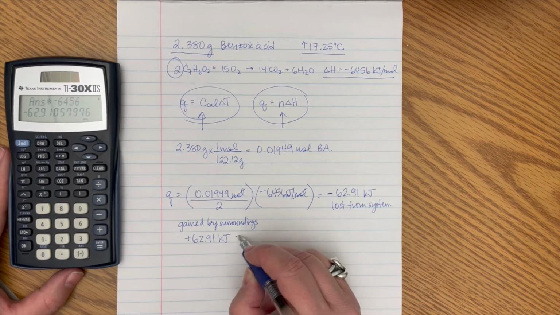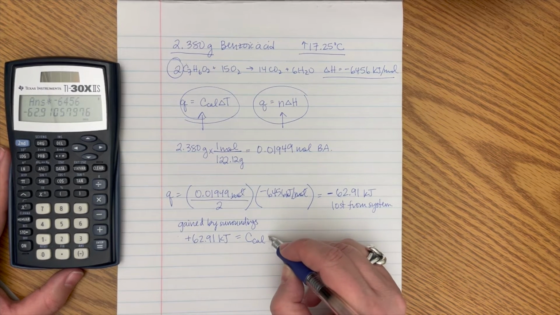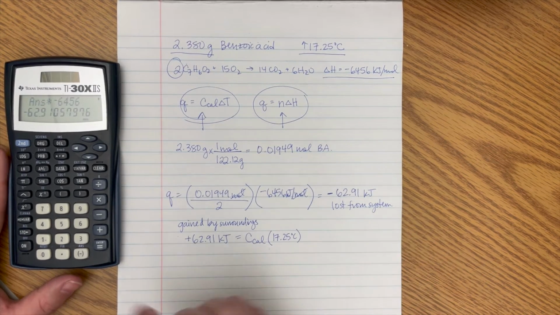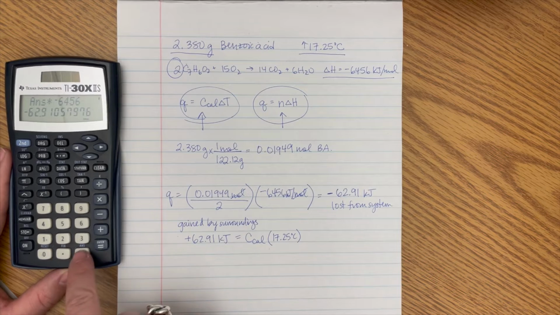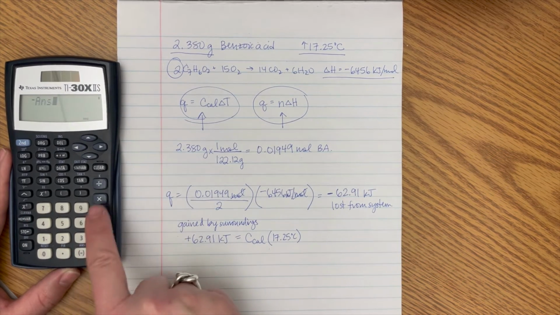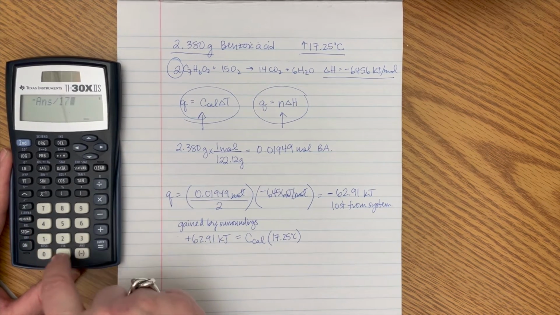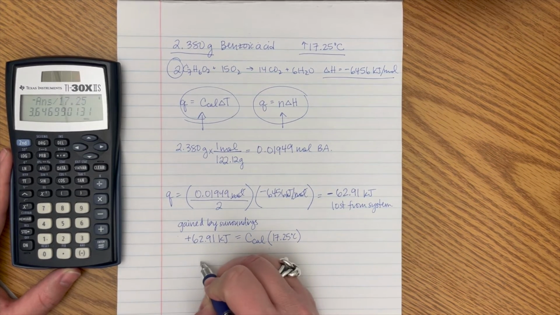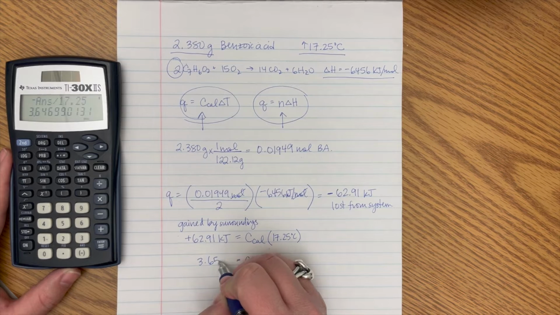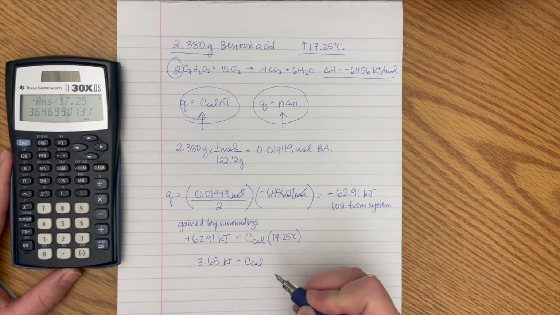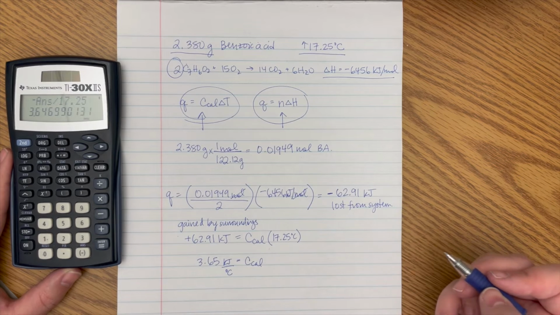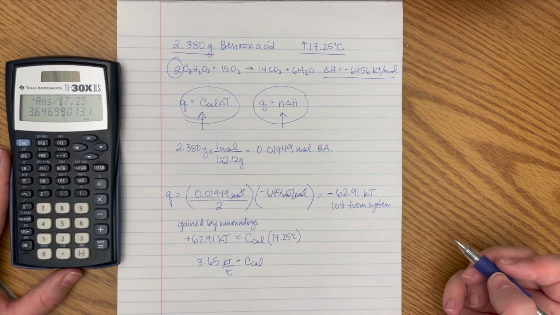That's my Q. That's going to equal C cal times delta T. And the delta T here is 17.25 degrees Celsius. So if I take my 62.9 and I divide by 17.25, I'm going to get my C cal of 3.65 kilojoules per degree Celsius. That's my heat capacity of the calorimeter.